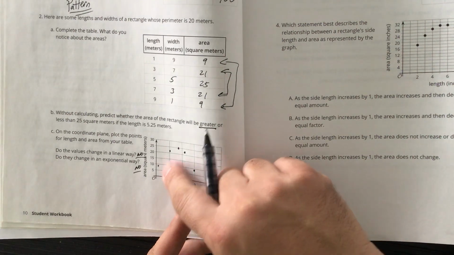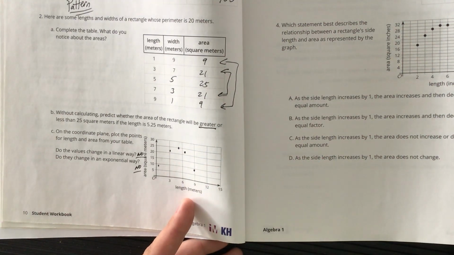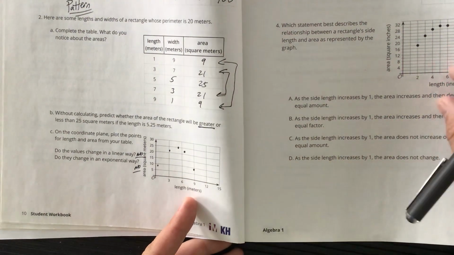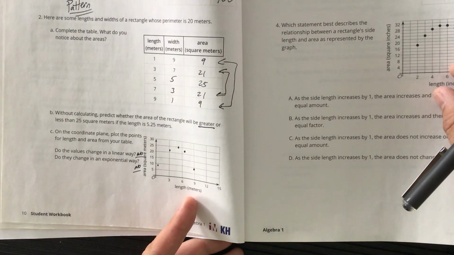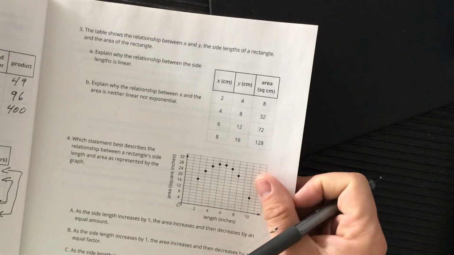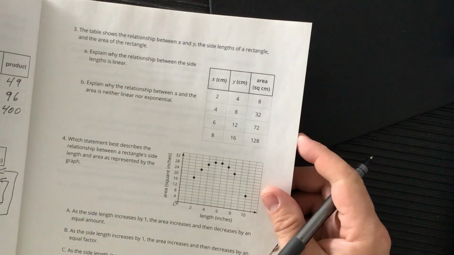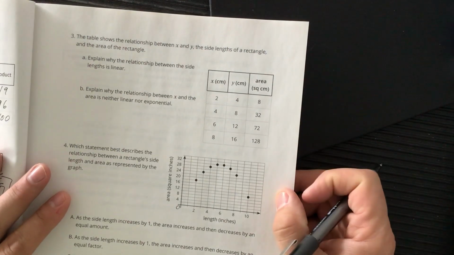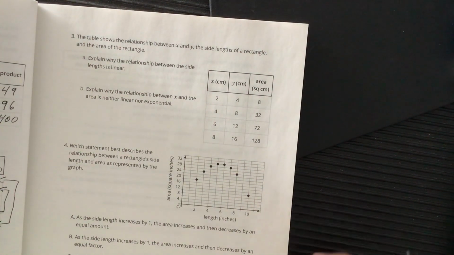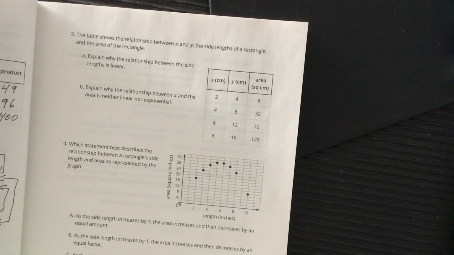What kind of shape we got there? A parabola. An upside down parabola, a U-shaped, upside down U, however you'd like to say that. Parabola. Okay, next one, explain why the relationship between the side length is linear. Why is that linear?